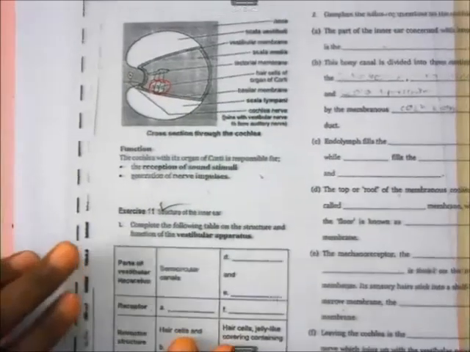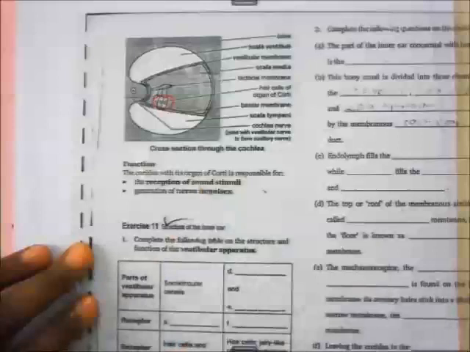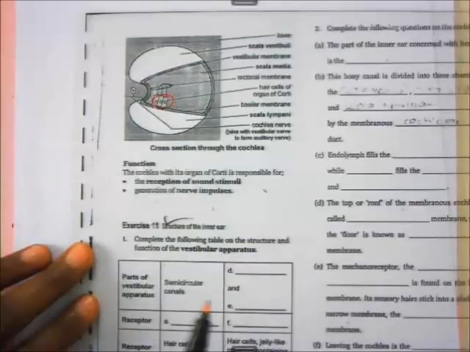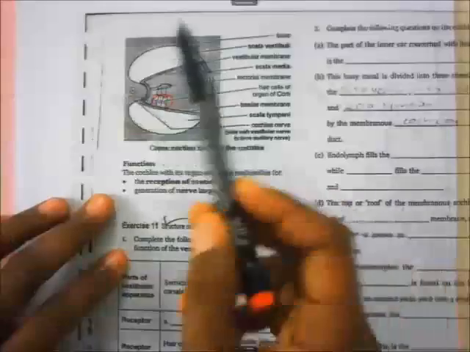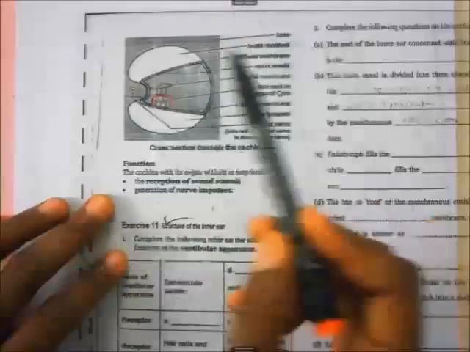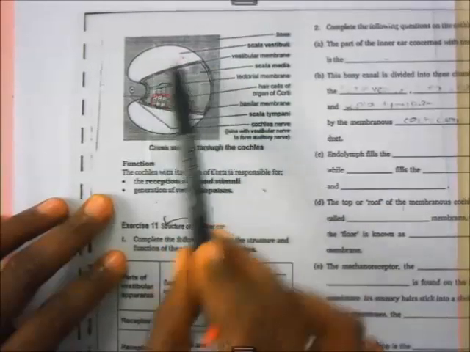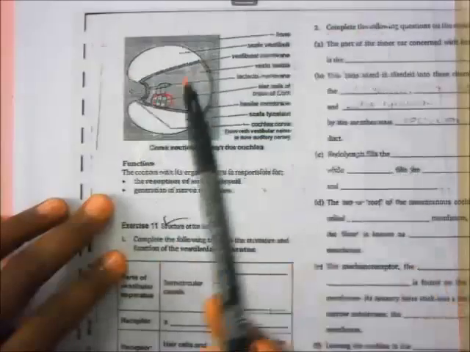What do you need to know about the cochlea? This is a cross-section of the cochlea, but you'll never be asked about this cross-section of the cochlea in the exam. But just to have more information, you need to know that the cochlea is divided into 3 canals. The upper canal, which is called the scala vestibuli, is filled with a fluid called perilymph.